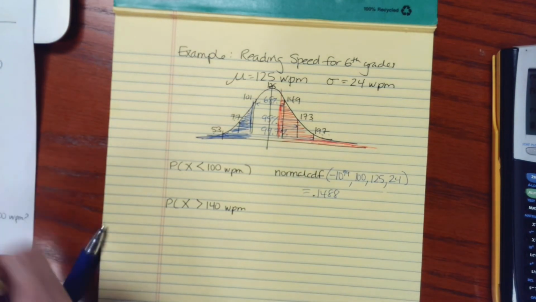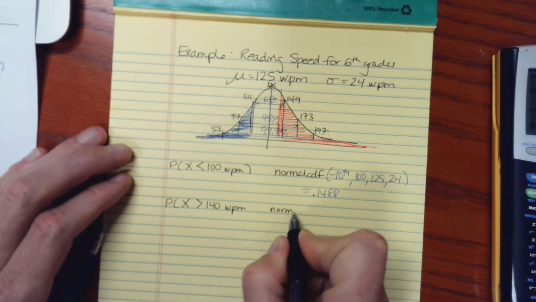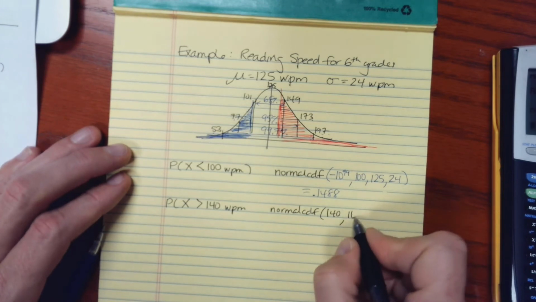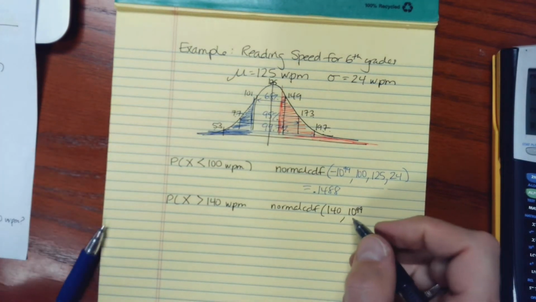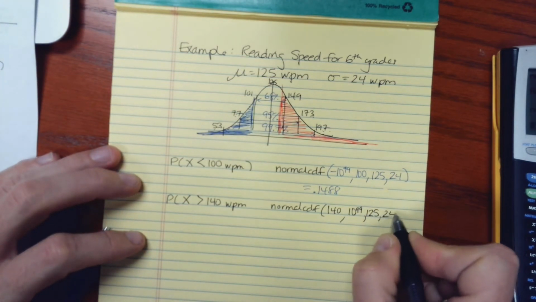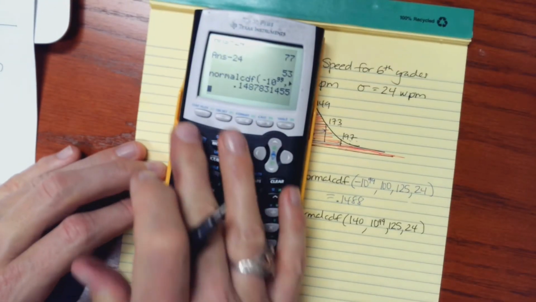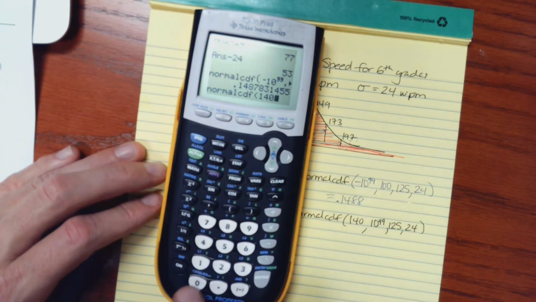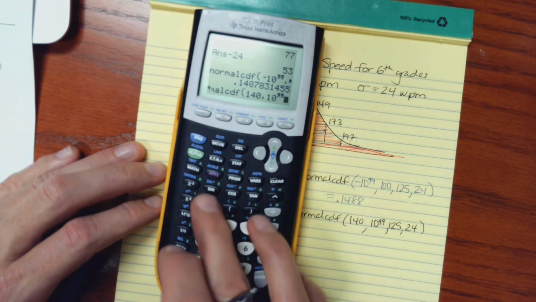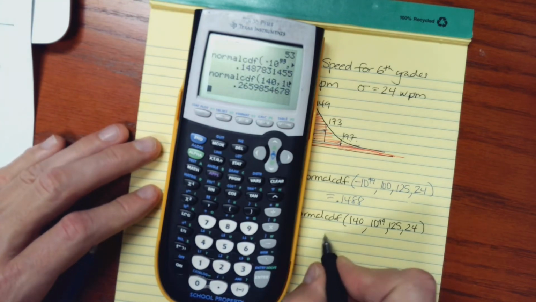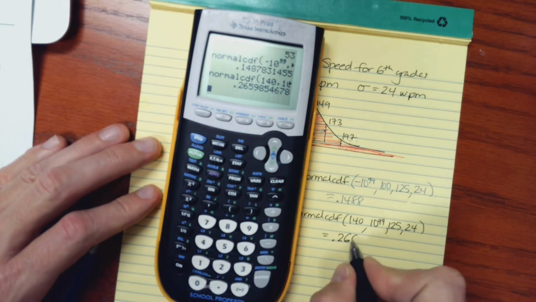So again, I'll use my normal CDF function, and the lower bound in this case is 140, and there is no upper bound, so I'm going to choose a huge positive number, and 125 and 24 for the mean and standard deviation. So my distribution menu, I'll choose 140, 10 to the 99th power, 125, and 24. And so that probability is 0.2660.